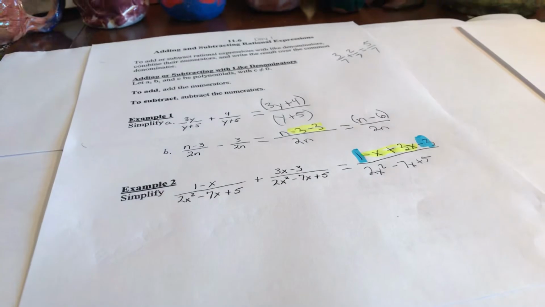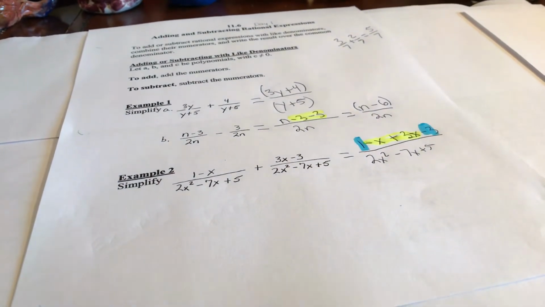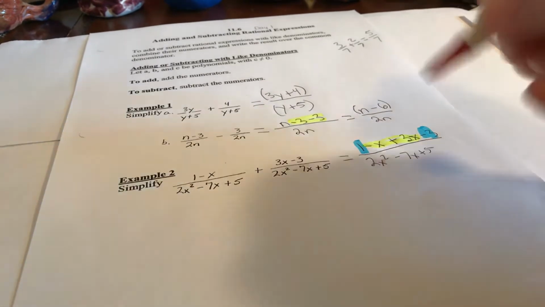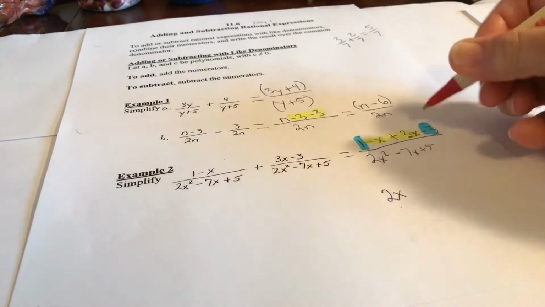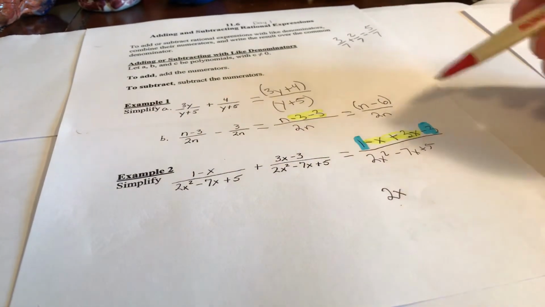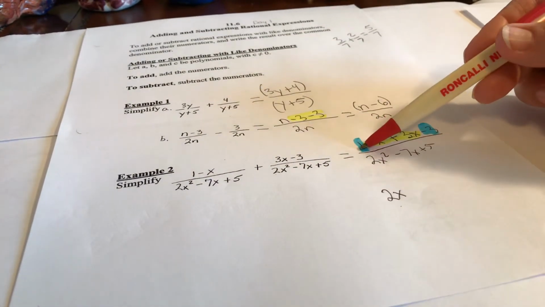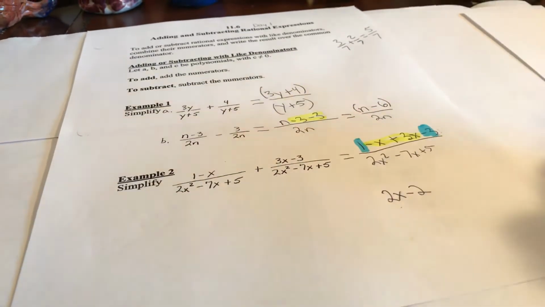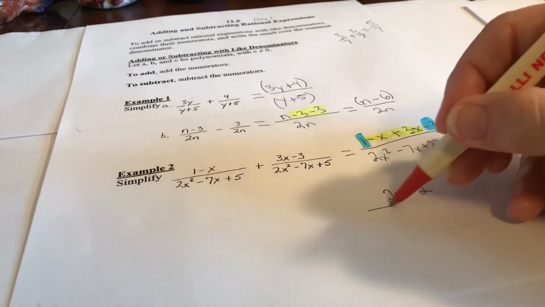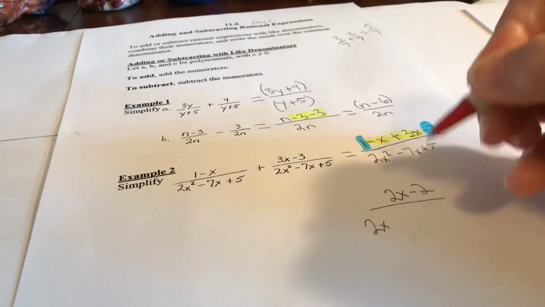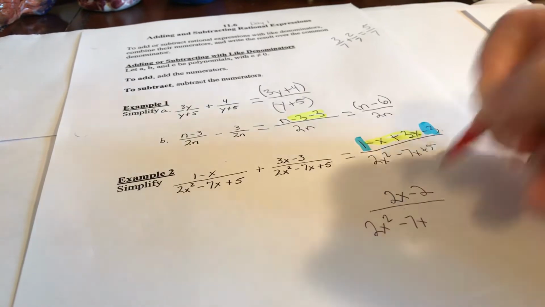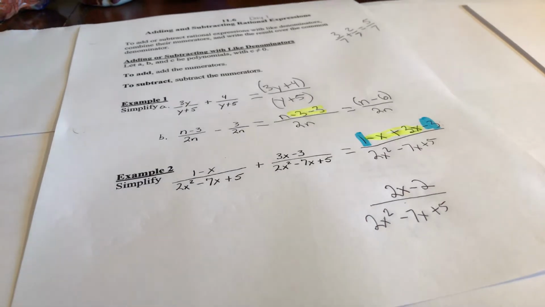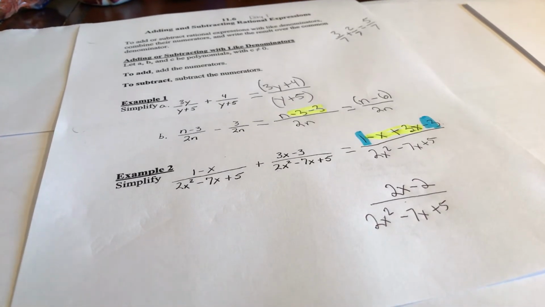Okay, so if I combine the x terms first, I have a negative x plus 3x, so that will be 2x. In other words, 3x minus x, 2x. Negative 3 plus 1, that's a positive 1, or 1 minus 3 will give me a negative 2, all over 2x squared minus 7x plus 5. Okay, I have added my fractions, but this is not in simplest form.